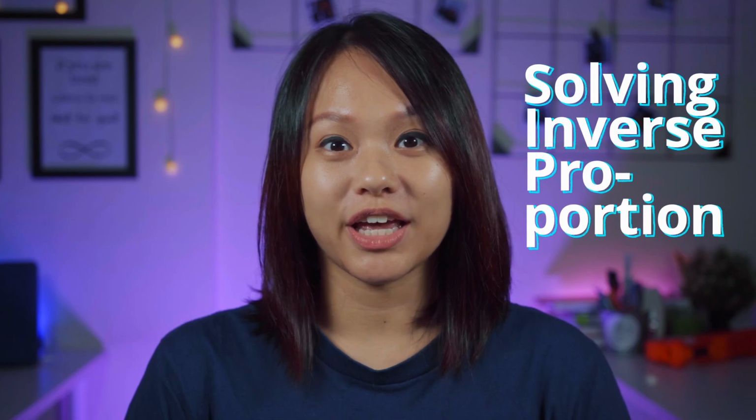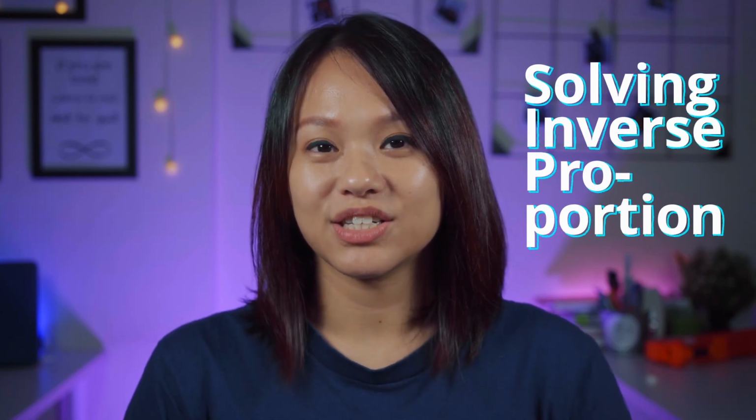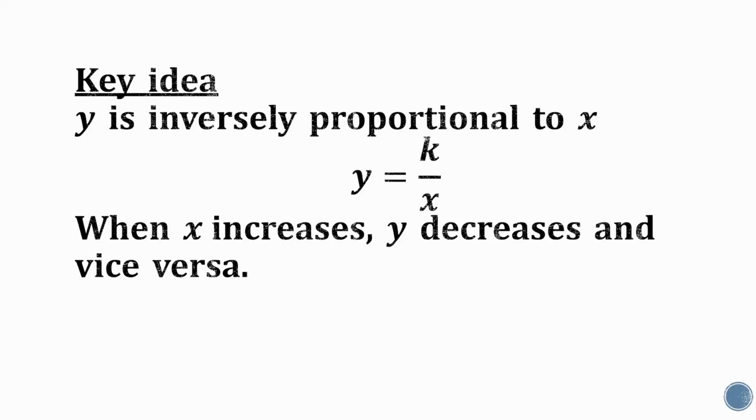Today we'll be going through inverse proportion. So let's go! In this video we're going to go through inverse proportion. Please check out our previous video on direct proportion to get some of the algebra terms. For inverse proportion, it will be the opposite. When x increases, our y will decrease. And when your x decreases, my y will increase. So that's the meaning of inverse proportion.